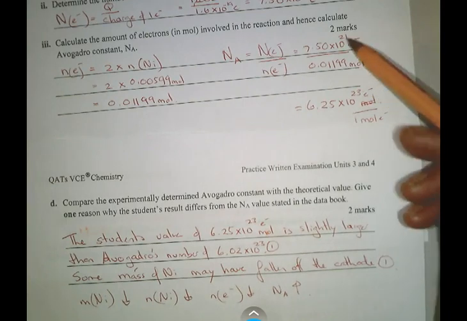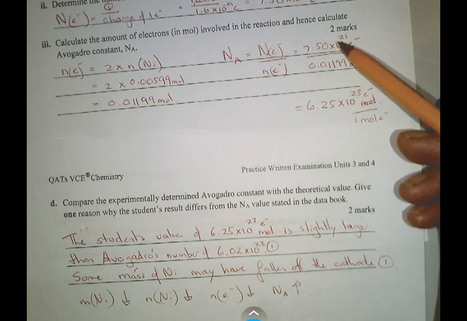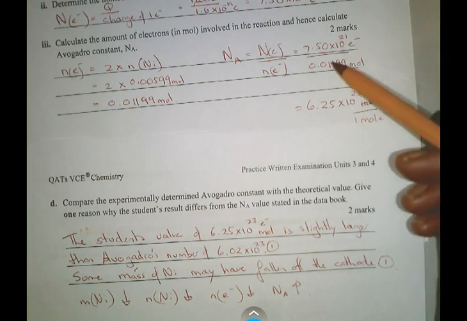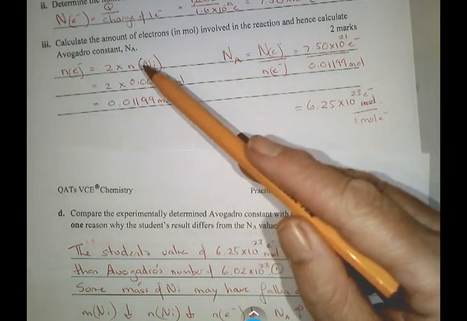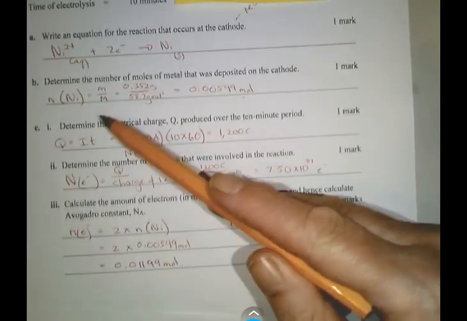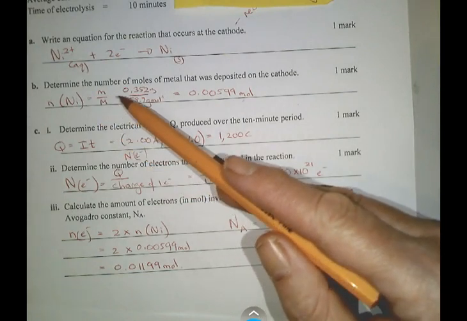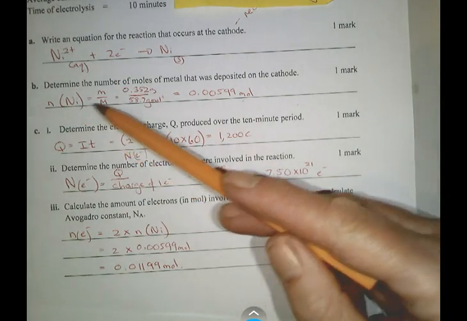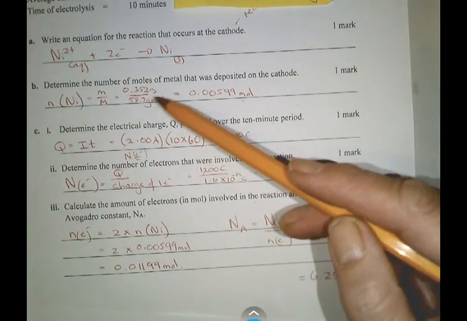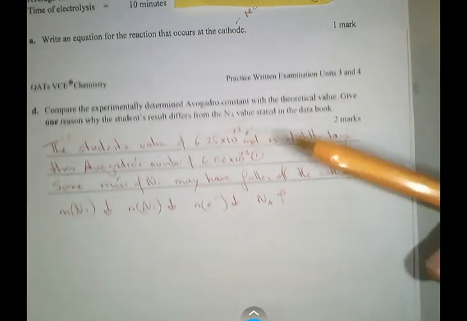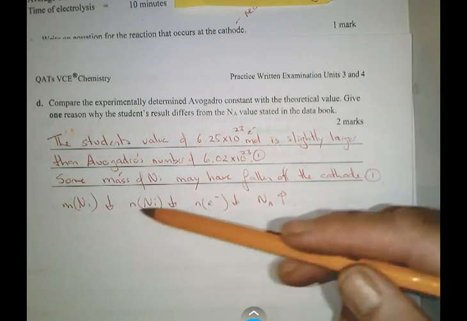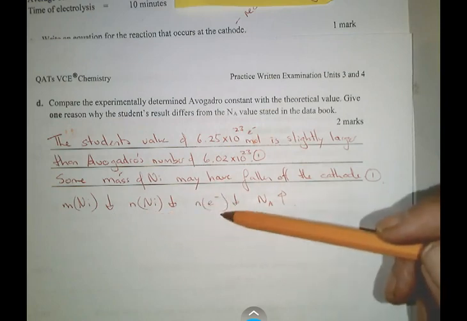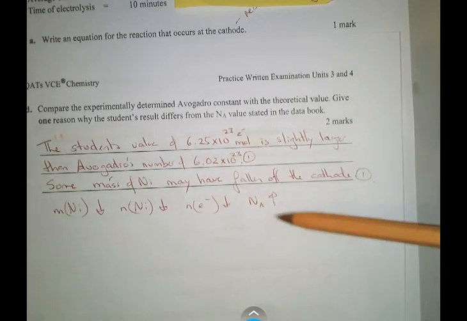So for this number, when you divide this into this, for it to be too large, this number on the bottom would be too small. So for the number of moles of electrons to be too small, we worked out the number of moles of electrons based on the number of moles of nickel that was deposited, and we worked out the number of moles of nickel based on the mass that was deposited. So therefore, for this number to be too small, the mass deposited must have been too small, which means we probably dropped some, lost some at some point, which when you're doing electrolysis is what often happens. So some mass of nickel must have fallen off, so the mass of nickel goes down, the number of moles of nickel goes down, and therefore when you calculate the number of moles of electrons, it'll go down. Because it's on the bottom of the equation, it makes the number of moles of Avogadro's number go up.